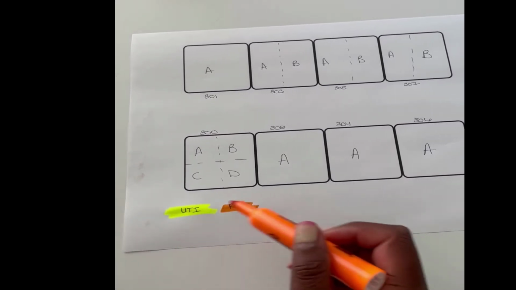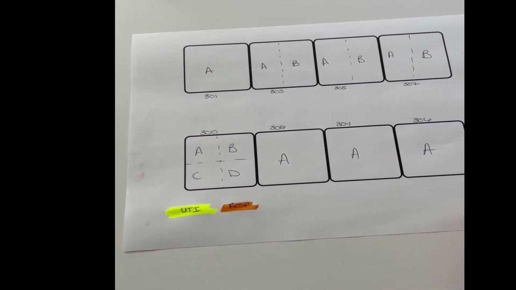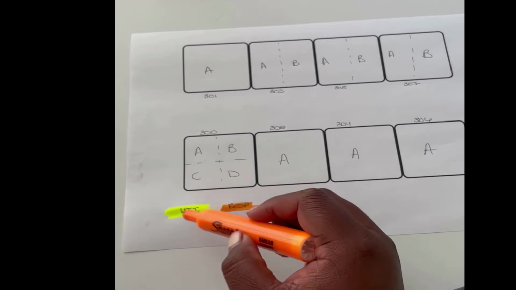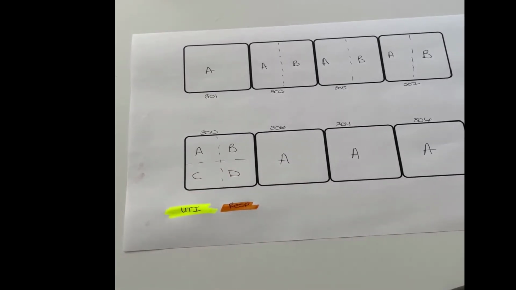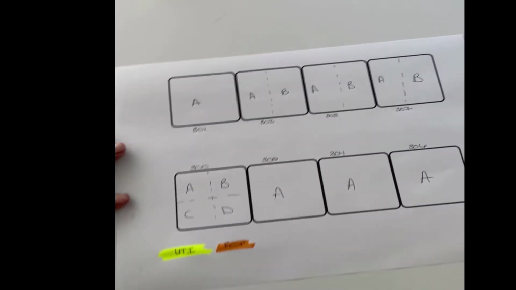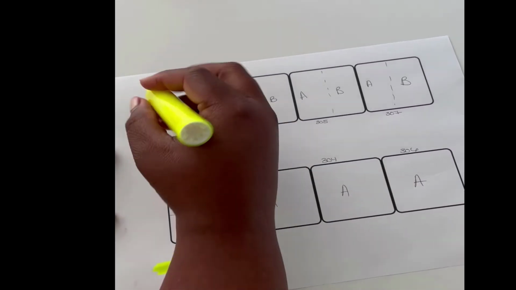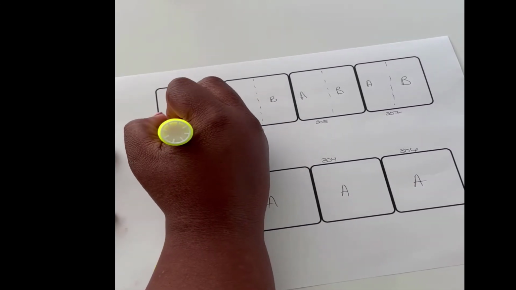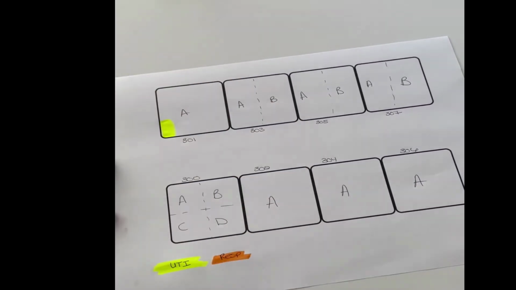So you basically classify the different types of infections and you highlight those with a corresponding color. As you go throughout your month, what you essentially do is highlight the rooms based off of the infections that you see. So let's say, for example, in 301, oh, they developed a UTI.